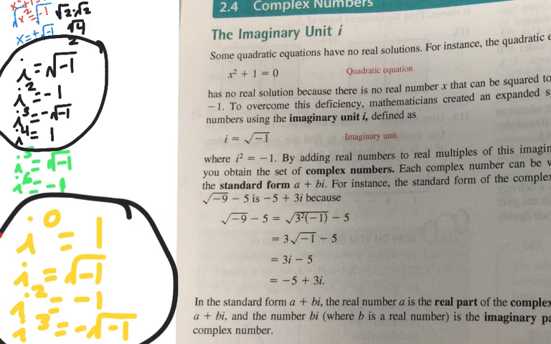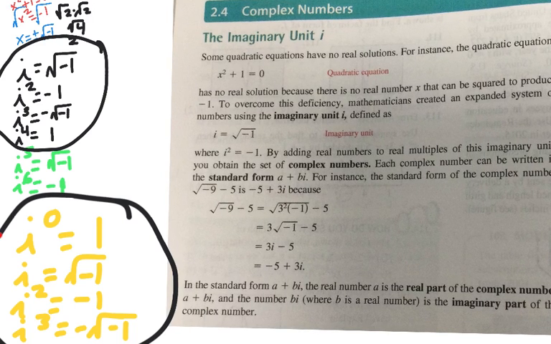Let's go back to looking here. So they talk about i squared is negative 1. So here's a quick review of imaginary numbers. By adding real numbers to real multiples of the imaginary unit, you obtain the set of complex numbers. Each complex number can be written in standard form, a plus bi. So that's what a complex number is. It's in the form a plus bi.